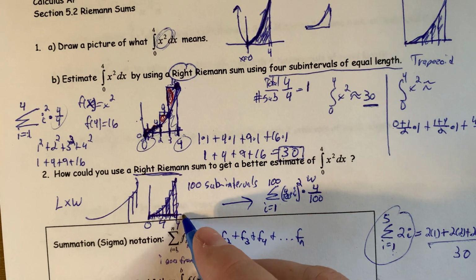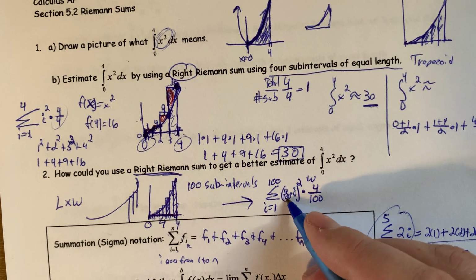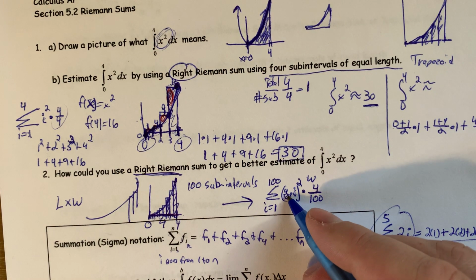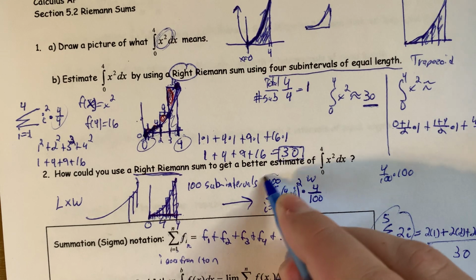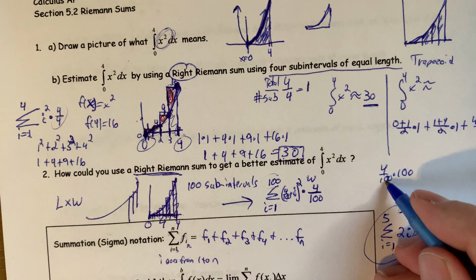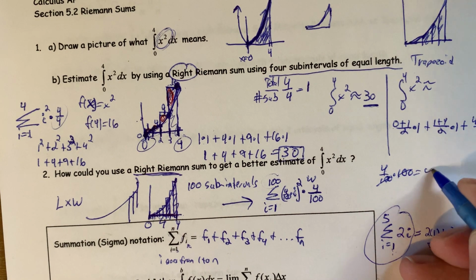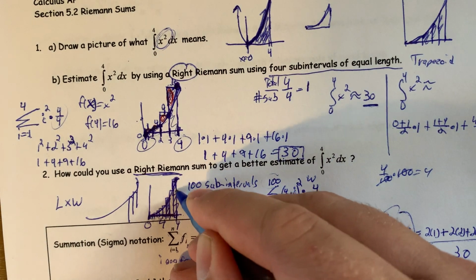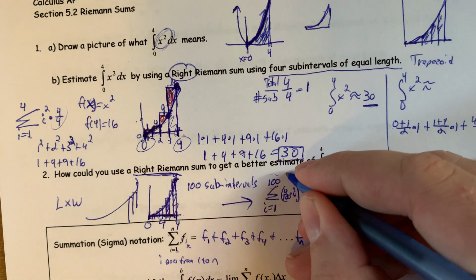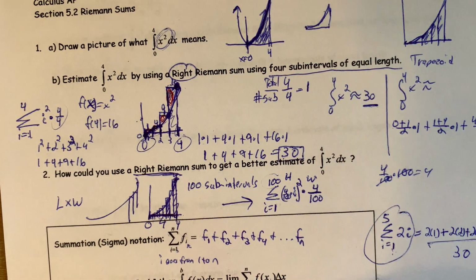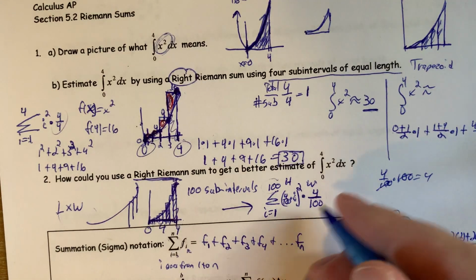And by the time we get to 100, you'll notice that 4 over 100 times 100, so when i is 100, 4 over 100 times 100 will be 4, and that will give us the height of the last rectangle, which will be 4 squared. So this is the height of each rectangle times the width of each rectangle, or length times width, either way you want to call it.